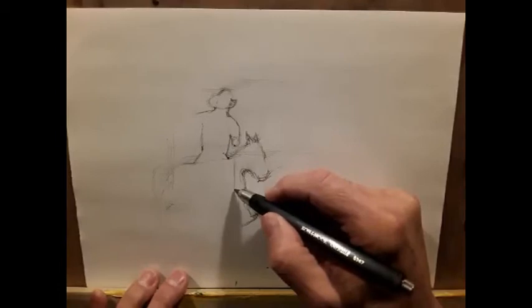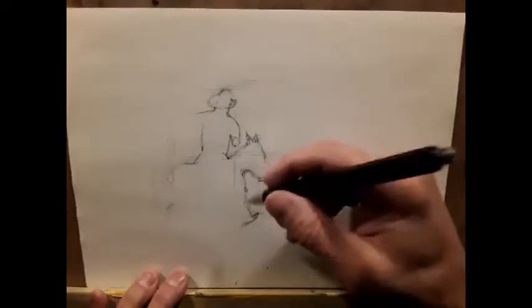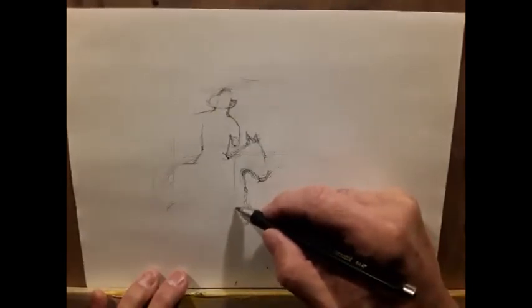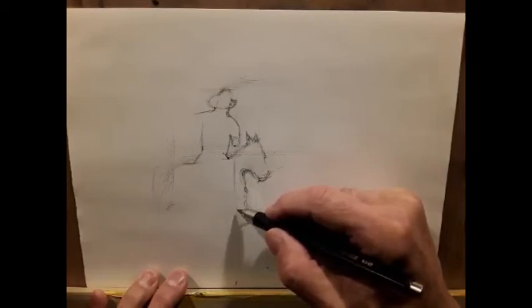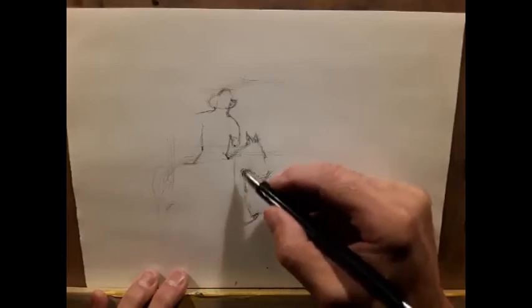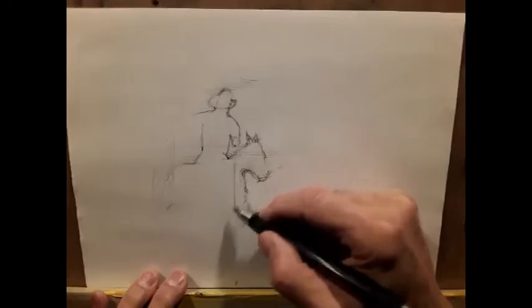And okay, here's the bottom of the stirrup, but that angles up to meet the body of the horse, the chest of the horse. Okay, yeah, it would start right about here. Here's the point I'm looking for.